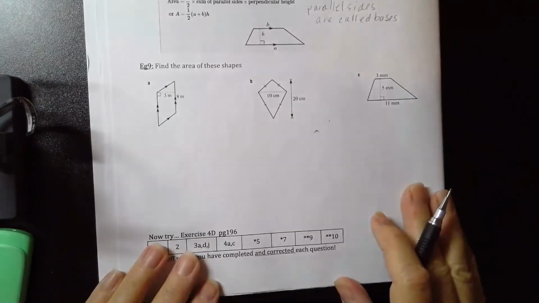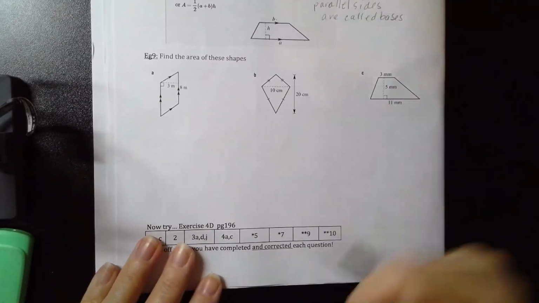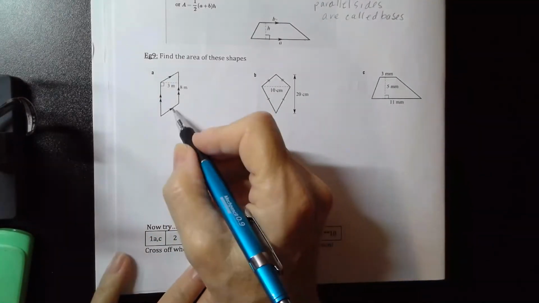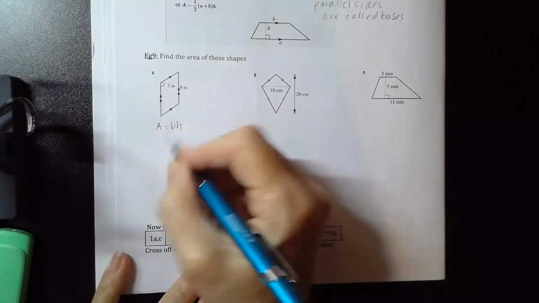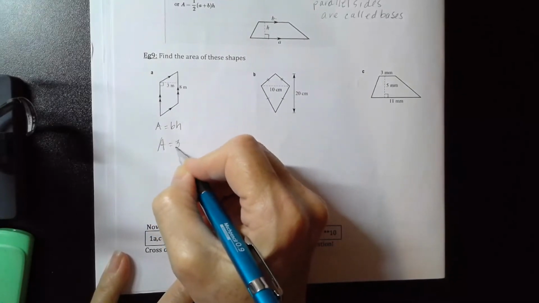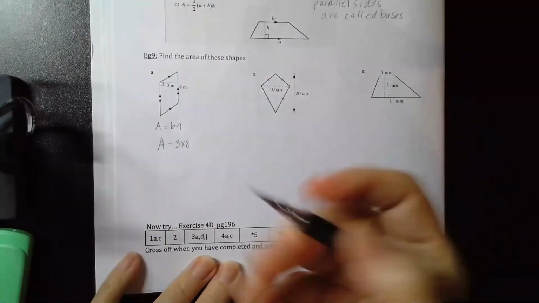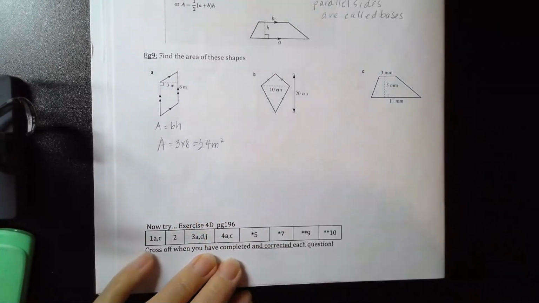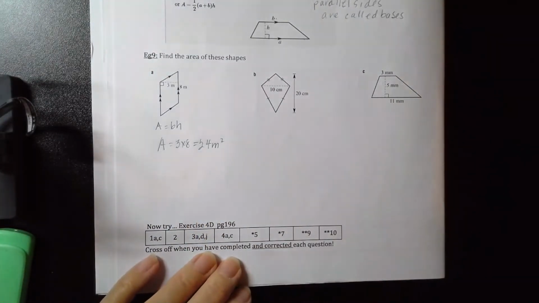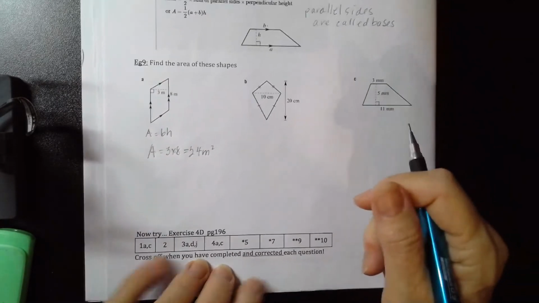Okay, so let's do these examples. I think I'm going to use a pencil even though it doesn't show up as well. This one is a parallelogram, so I know that the area is the base times the height. So the area equals 3 times 8, or 8 times 3, whichever way you want to write it. So it's 24 meters squared. Now we're in area now, so we have square meters as our answer.